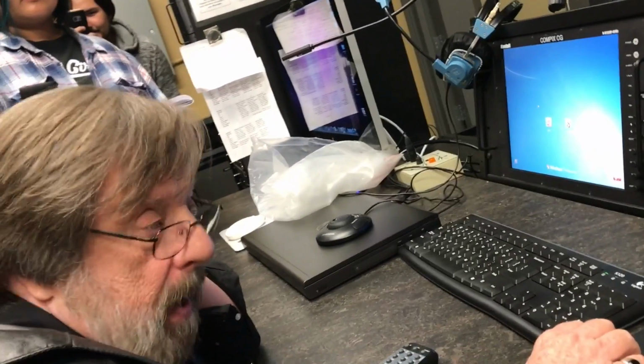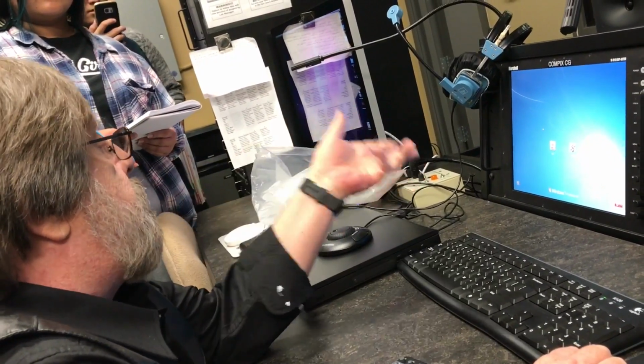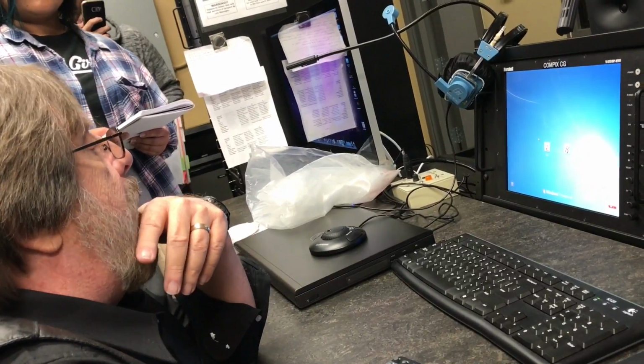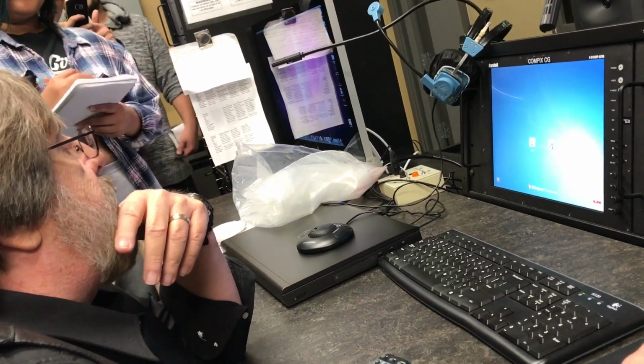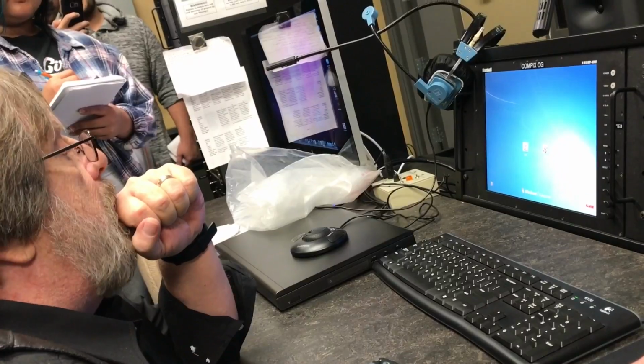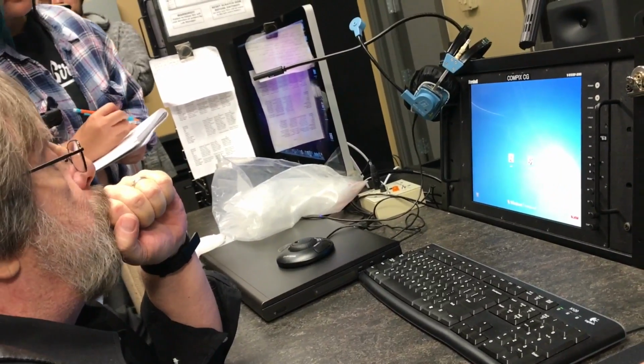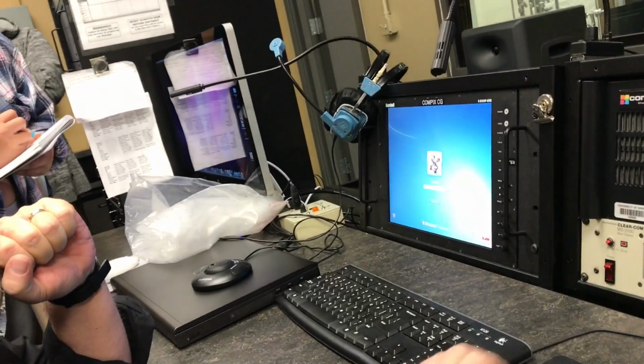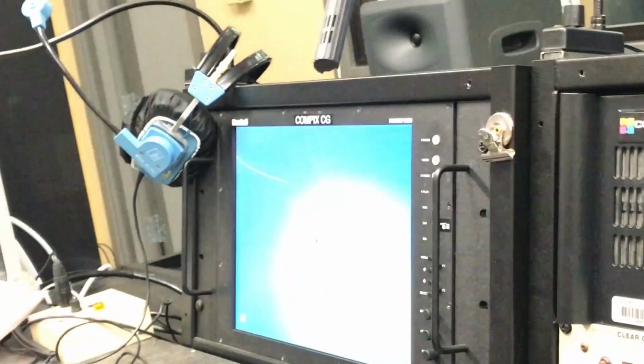Okay, I guess we're ready. This is a screen that will come up front end. This is Media Center's files. Don't go there. Come over to TvPro. Double click it. Now it's going to ask you for a password.